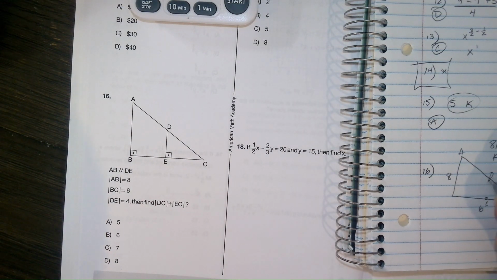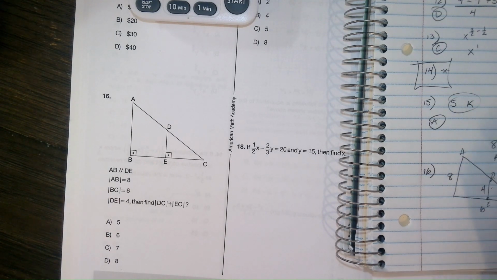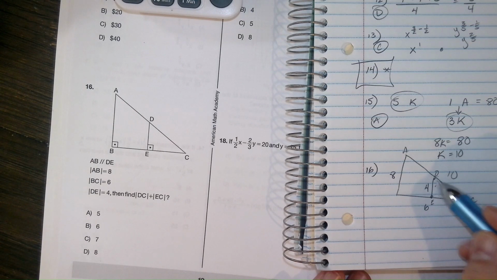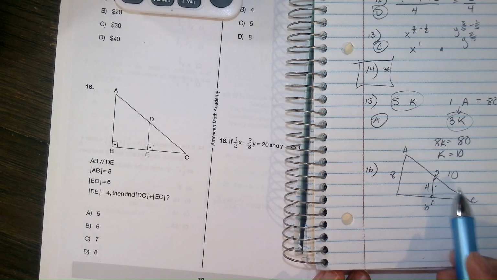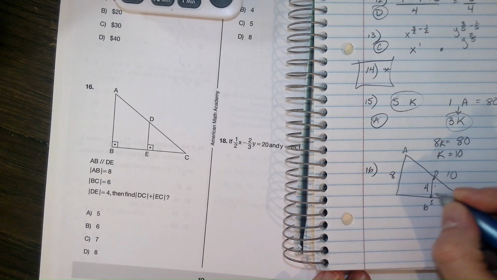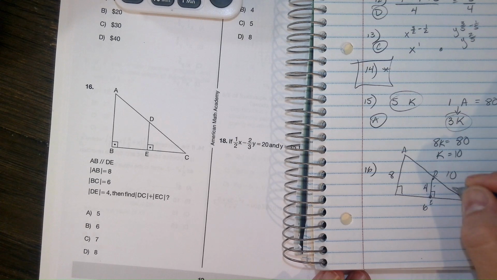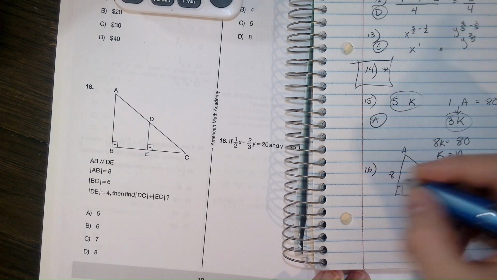I was like, I need some more information. So this is half. This triangle is similar to the other triangle, and it's at a scale of 2. So if this is 6, this is 3, this is 5. They want to know DC plus EC, which would make this 3, which would make my answer 8.